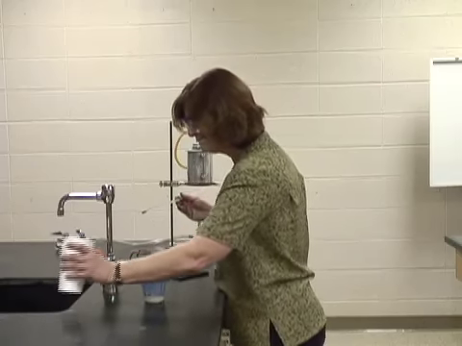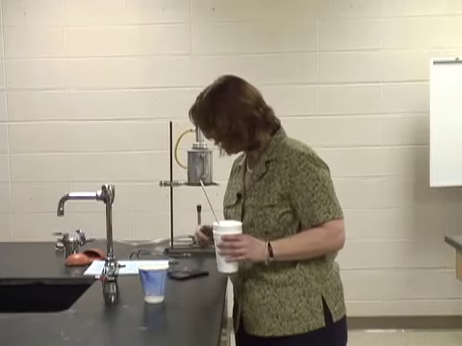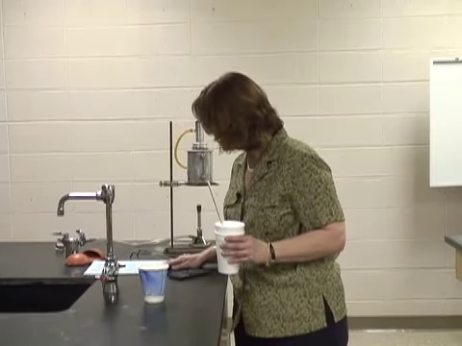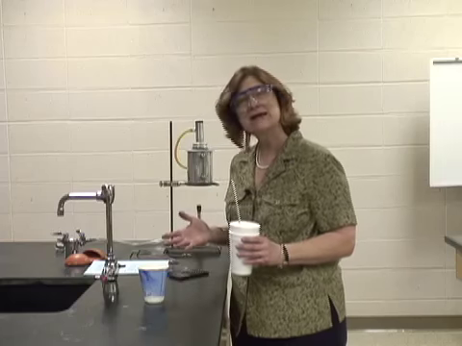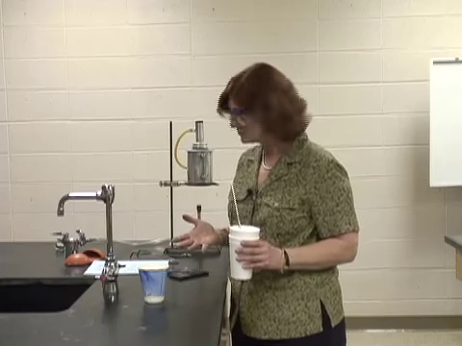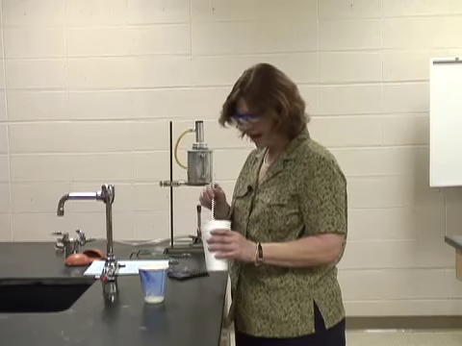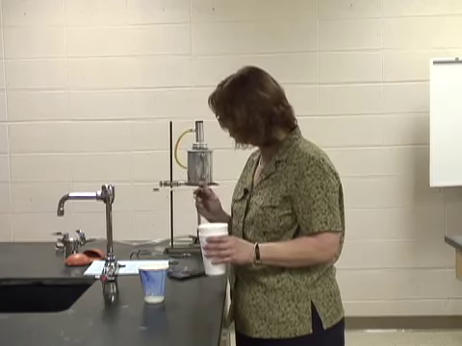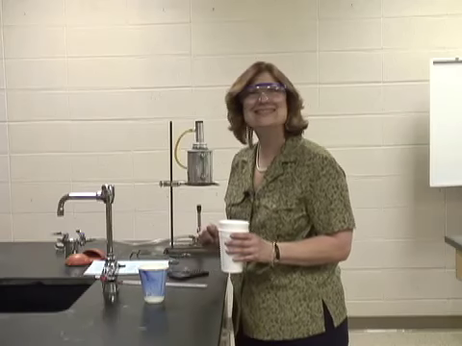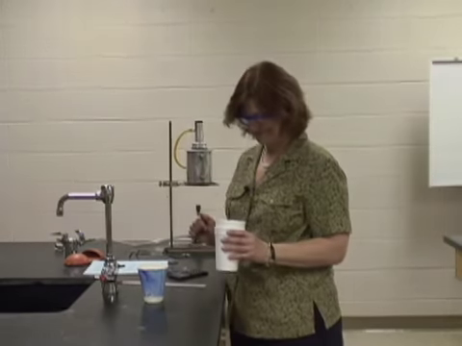Makes me happy. Now, I have to determine the mass of my calorimeter. Well, we have the mass of the calorimeter from the last section. And we want to fill it again with water. And therefore, I am going to see you at the scale.